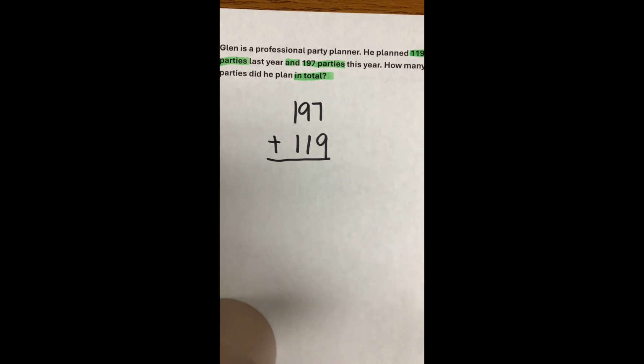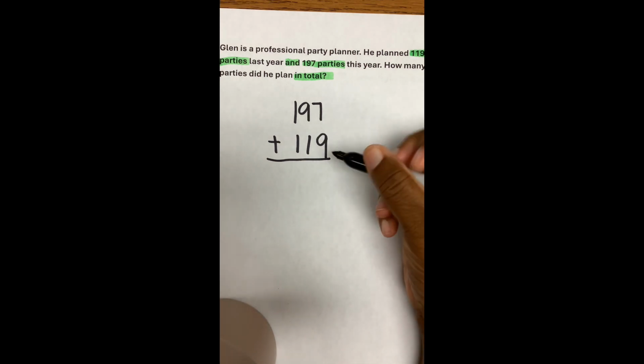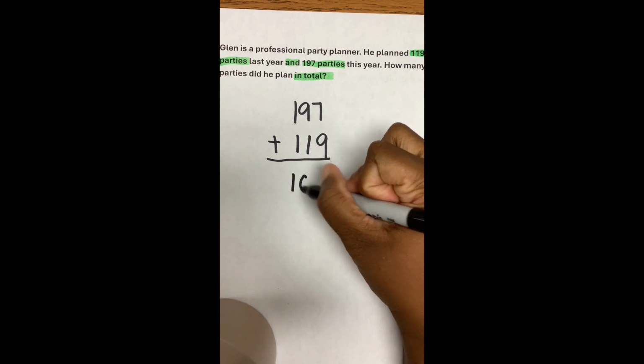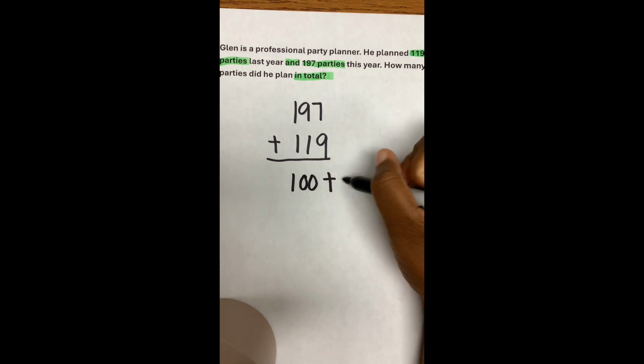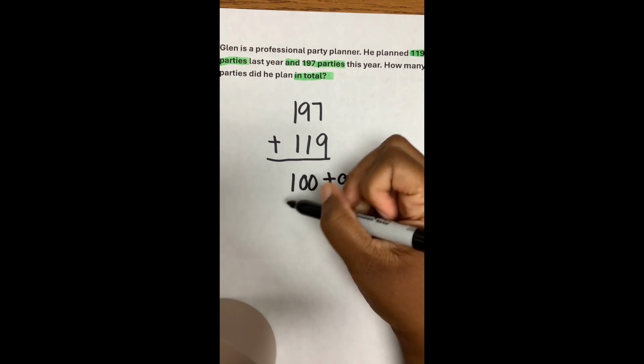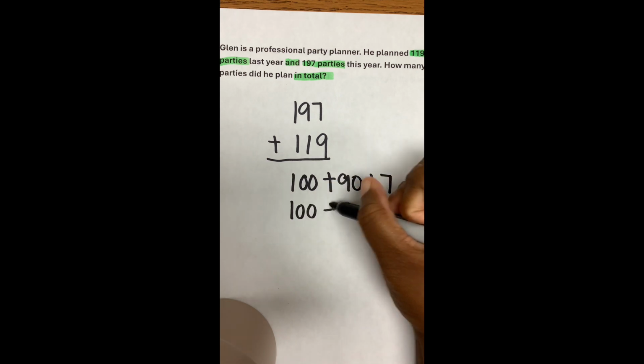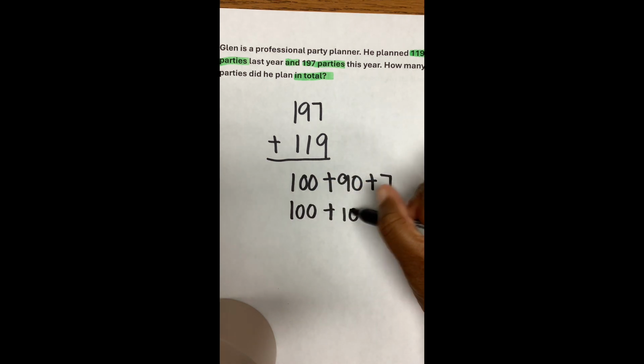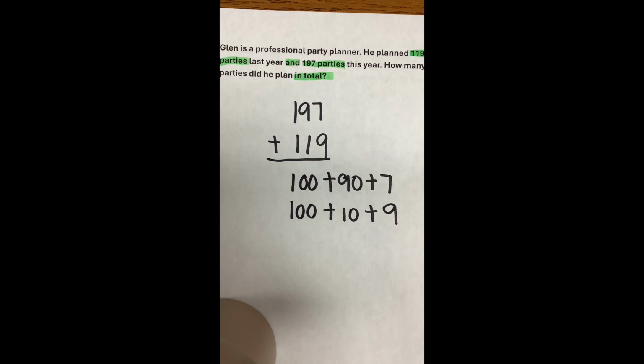Starting off with 197, I know that 197 is 100 plus 90 plus 7. Our next number is 100 plus 10 plus 9.